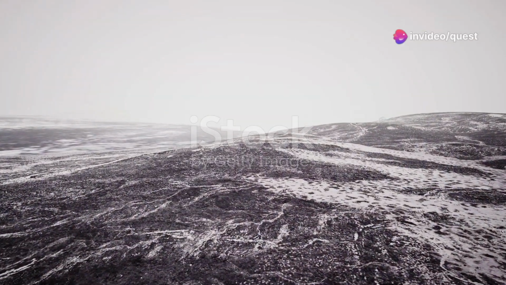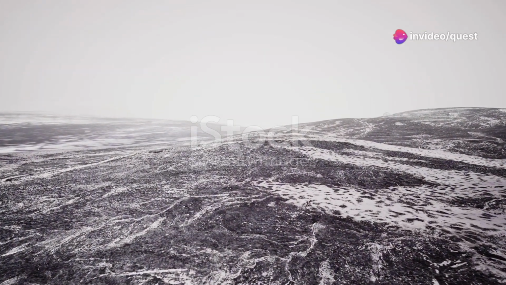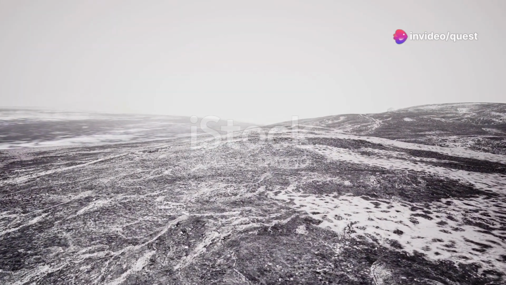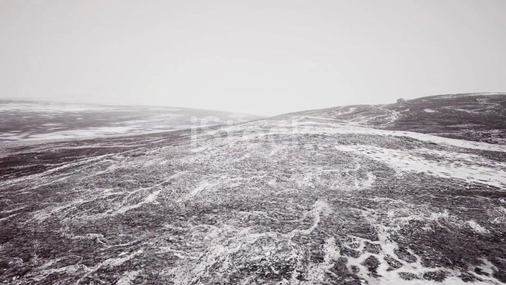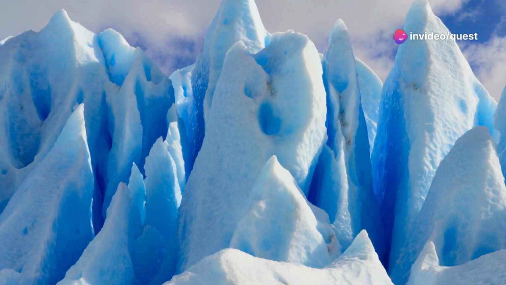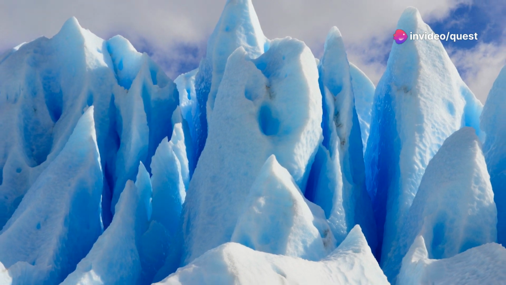Glaciers, these colossal formations of ice, begin their journey in the most unassuming of places, high in the mountains where snow accumulates year after year. As layers of snow compress over time, they transform into dense, crystalline ice. This process, spanning centuries, marks the birth of a glacier.